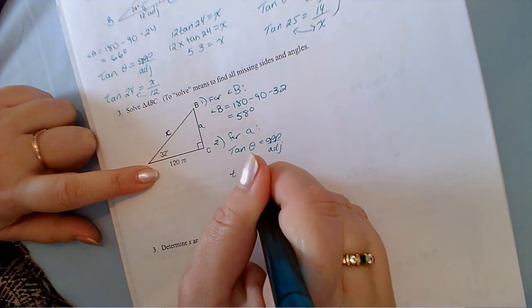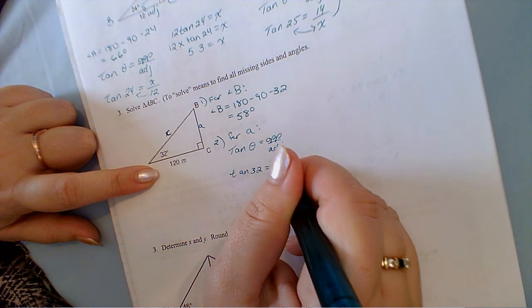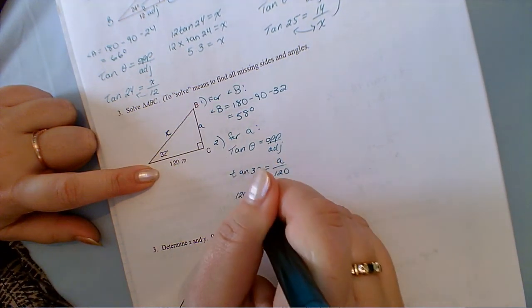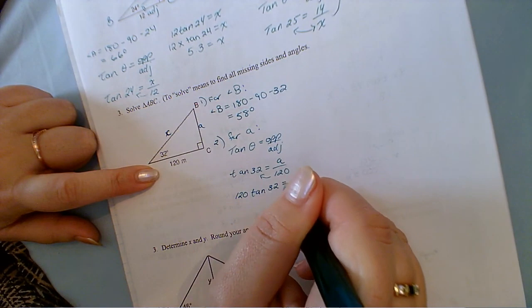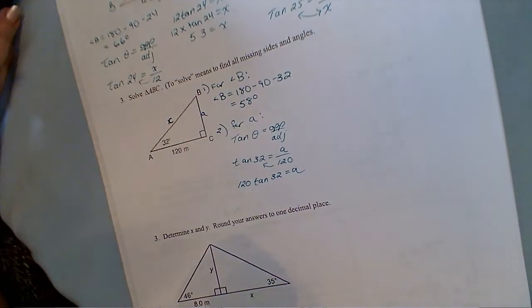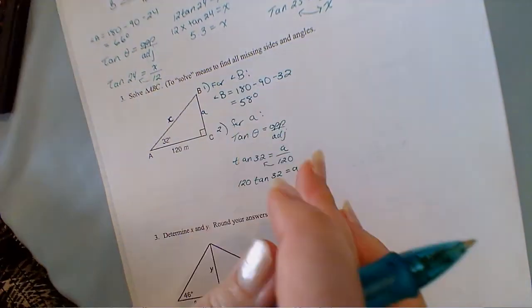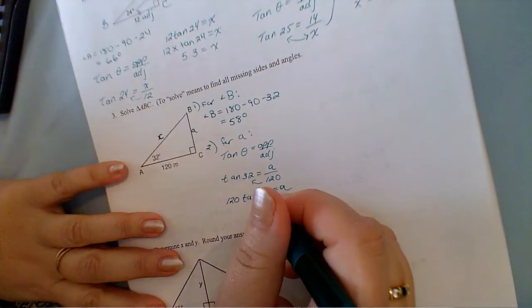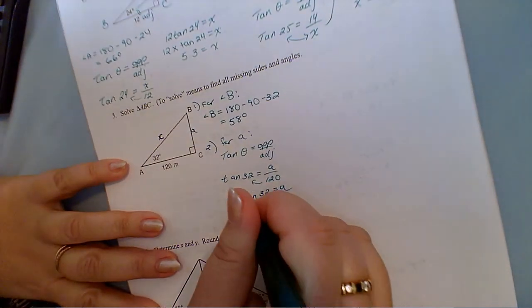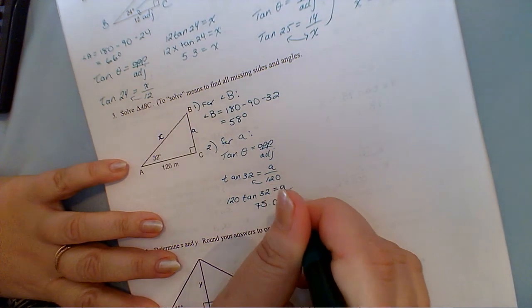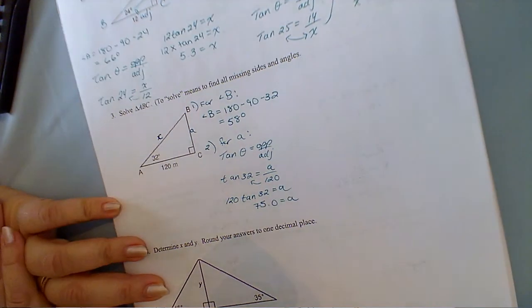So tan 32 is equal to a on top of 120. Kick up the 120 and times. You can put the times symbol or not. Pick up your calculator. Tan 32 equals times 120 equals 74.98. So that would be a 75.0 answer when we round properly, right?